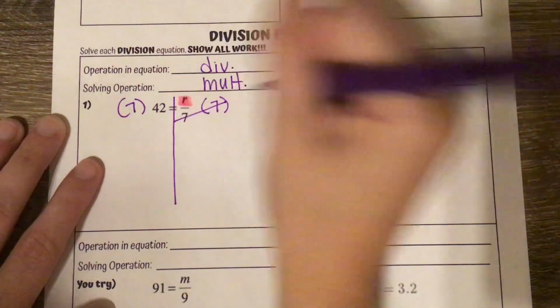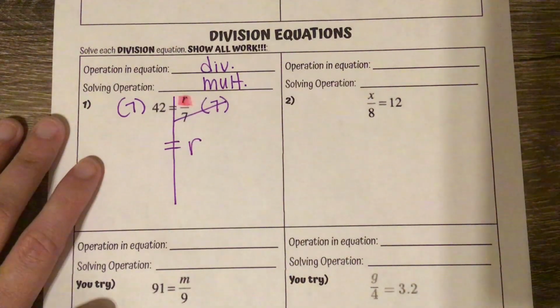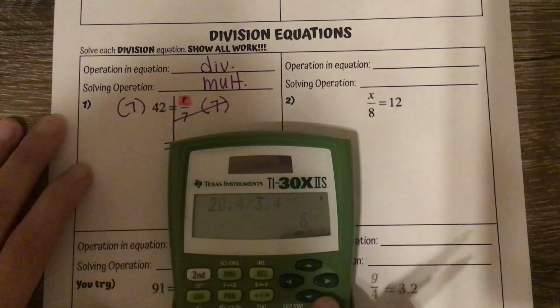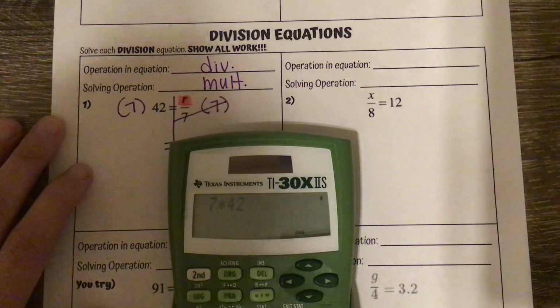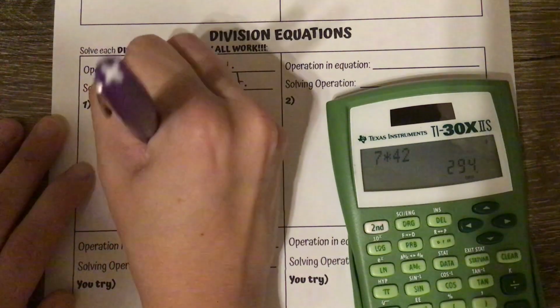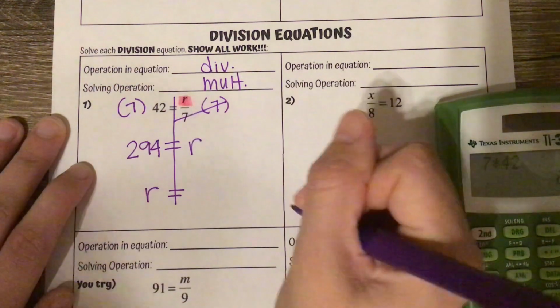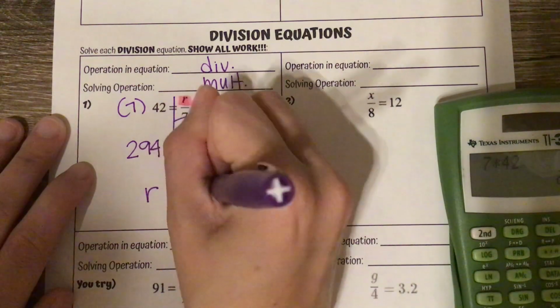It should cancel out. It should be the same number on the side with the variable, which leaves the variable alone. And then on the other side, we're going to multiply 7 times 42, which equals 294. We can leave it like this, or I can flip it so my variable's on the correct side. R equals 294.